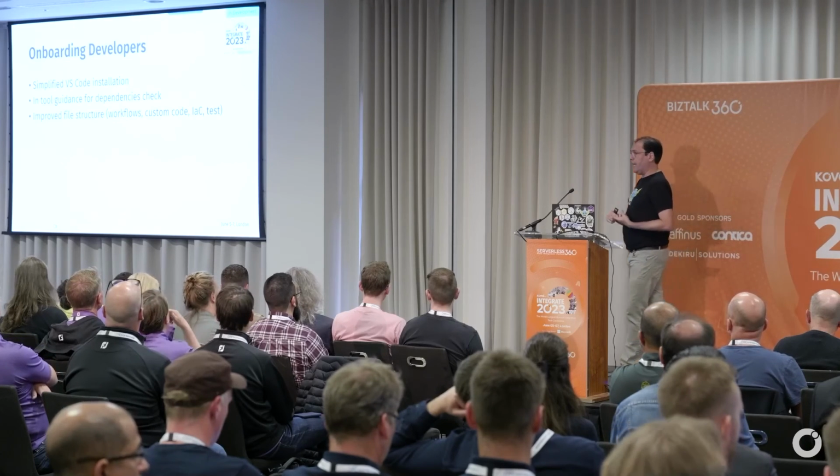So when you're talking about onboarding developers, our plan is, we're working right now on a simplified VS Code installation. And on that, one of the things that you're already going to see is if you click and install the Logic Apps extension, it's already going to install all the dependent extensions.